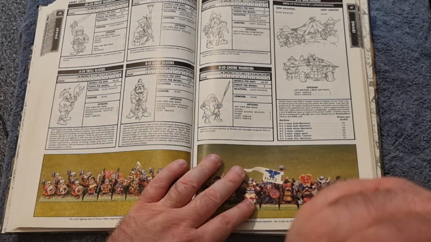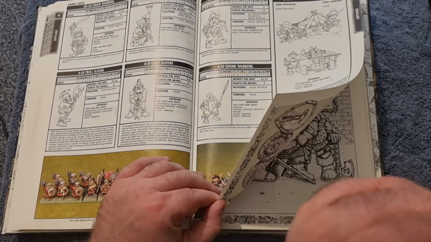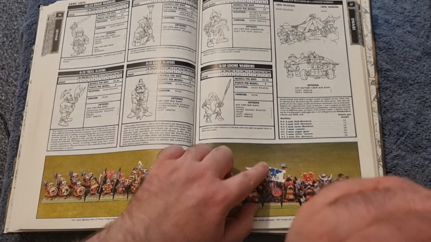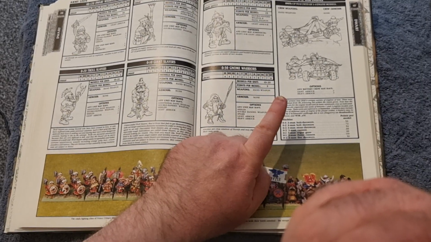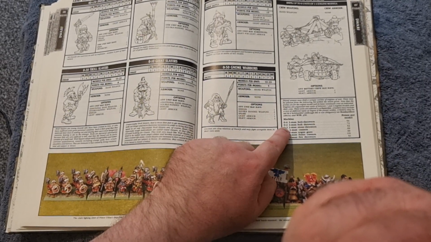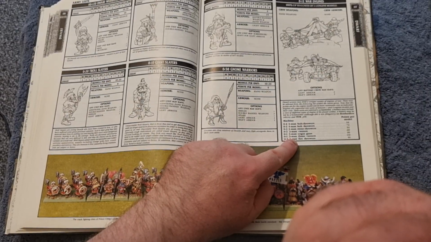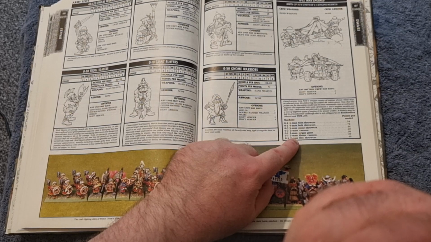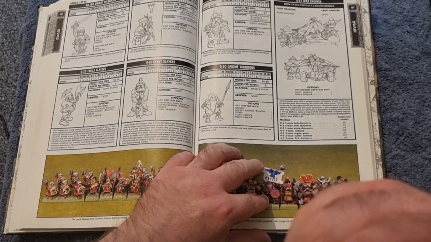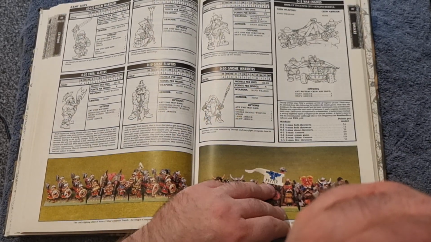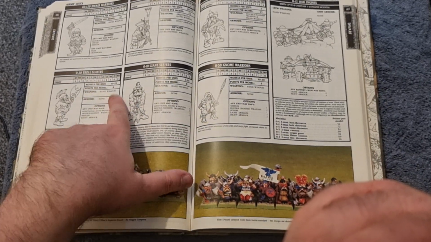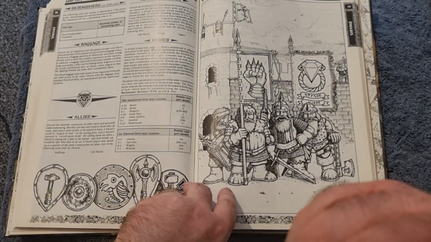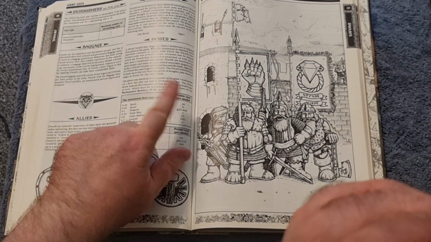But yeah, hold on a minute. Ah, sorry. Yes, I was thinking that they can only take a bolt thrower. No, but organ gun, flame cannon, small bolt thrower, big bolt thrower, stone thrower, fire thrower. You get the slayers and stuff still. Thunderers, sappers and stuff. Can have allies and mercenaries.